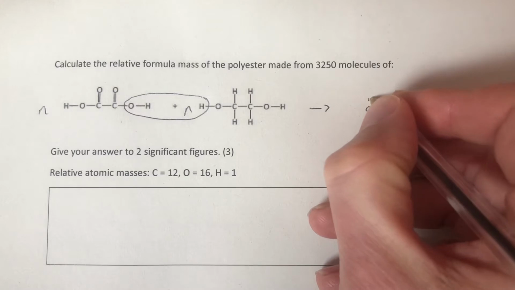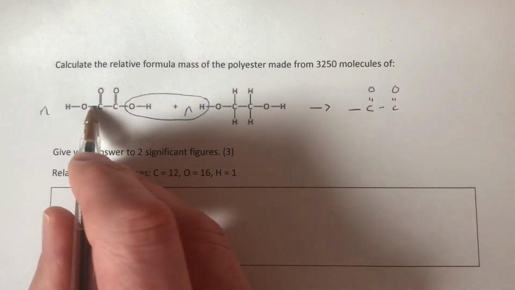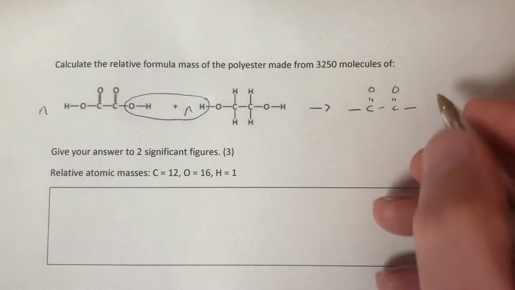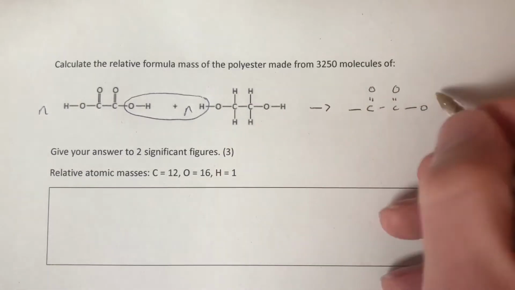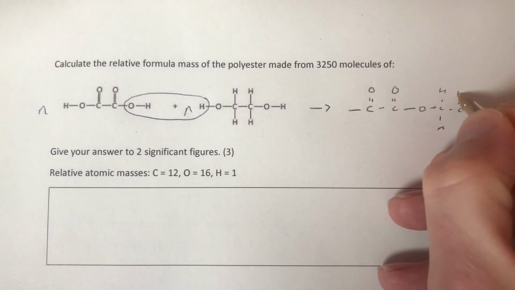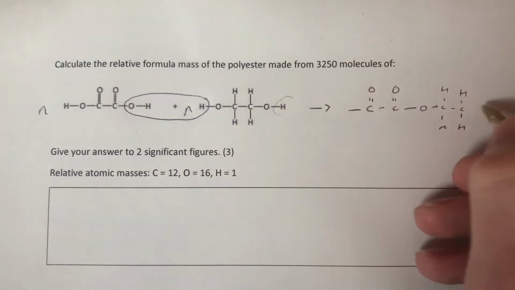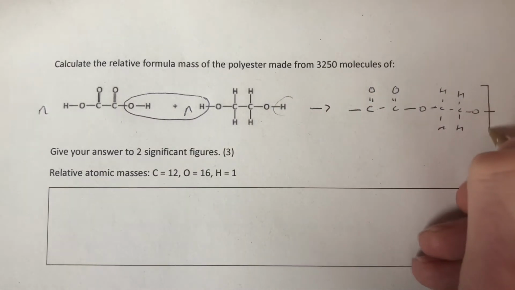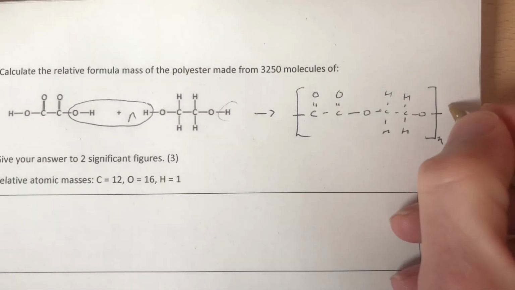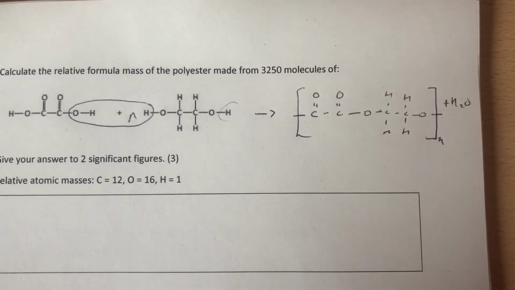So let's do carbon double bond oxygen, carbon double bond oxygen, and we're going to leave that bond open there. And we're going to leave this bond here like that, and then we're going to join it to that oxygen here. So oxygen, now we're going to draw these 2 CH2s like so, and these, and then at the end of that we join it to an oxygen, and then we leave that bond open there, and then we put brackets through it like here, and then we write on the far side plus H2O. So we have a water molecule left over at the end.